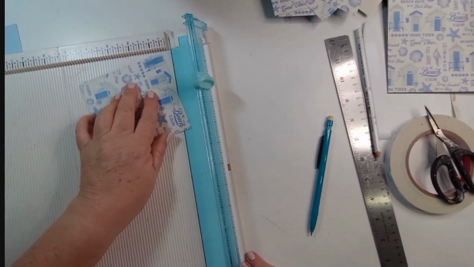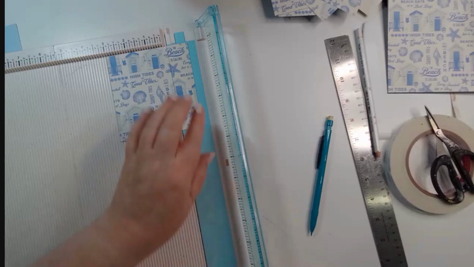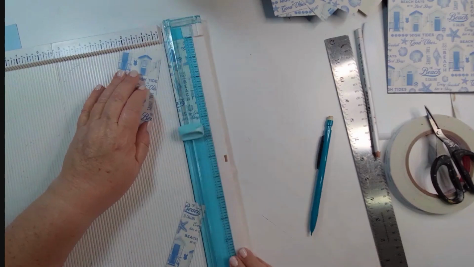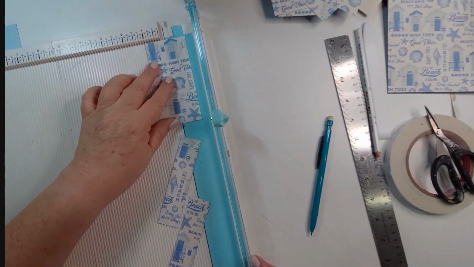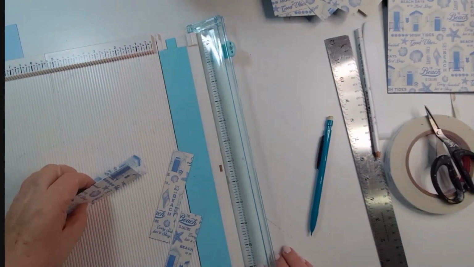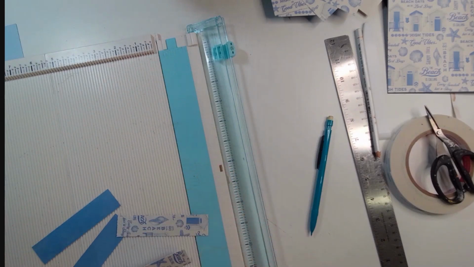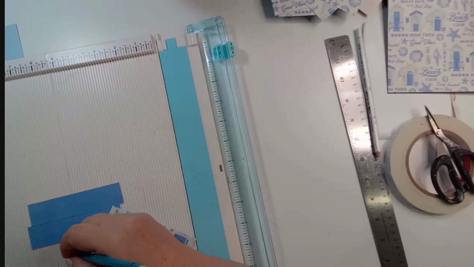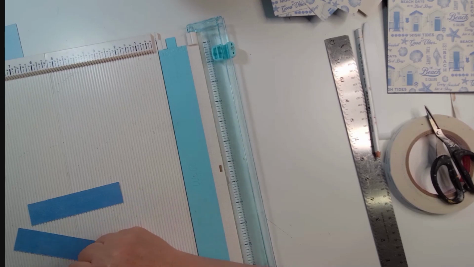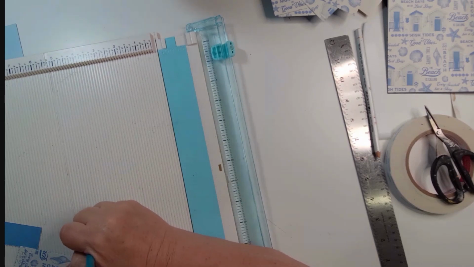All right, it's 4 1/4. 1, 2, 3, and 4. Okay. This is G3-1 and H3-1.